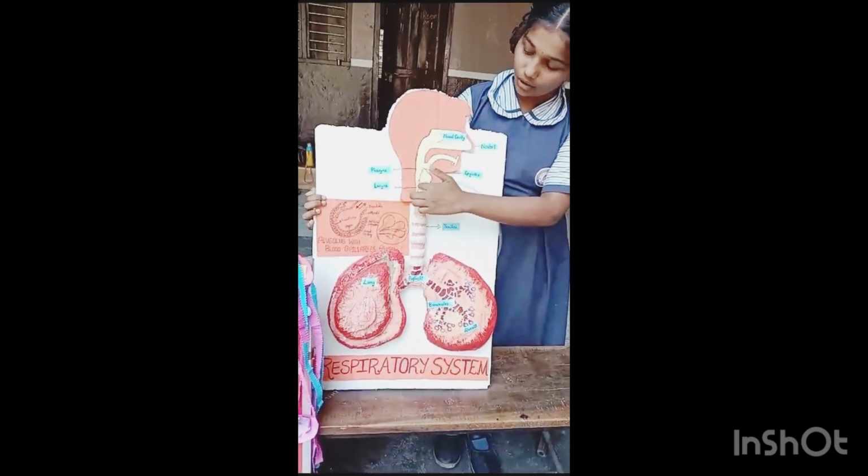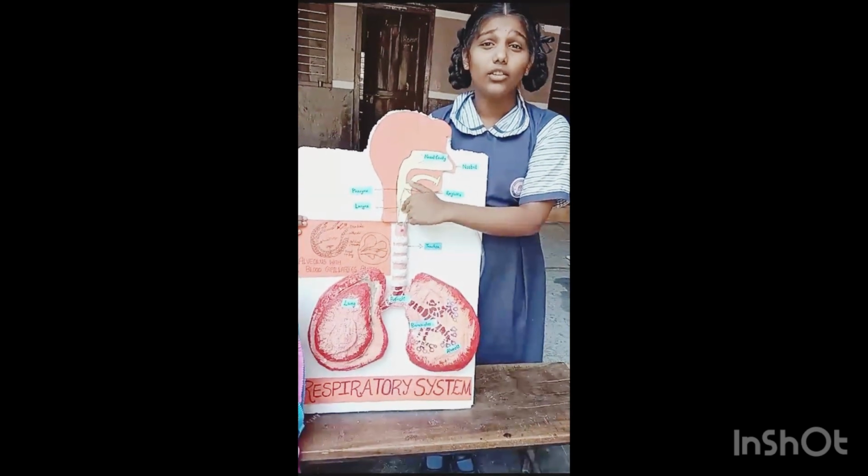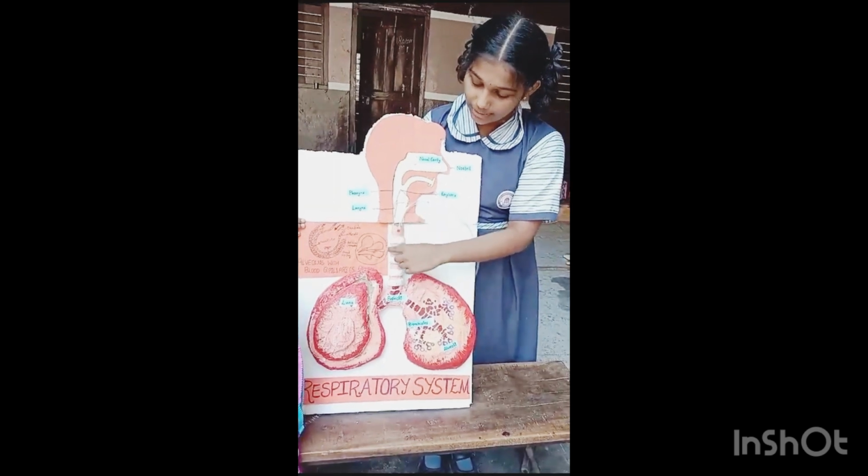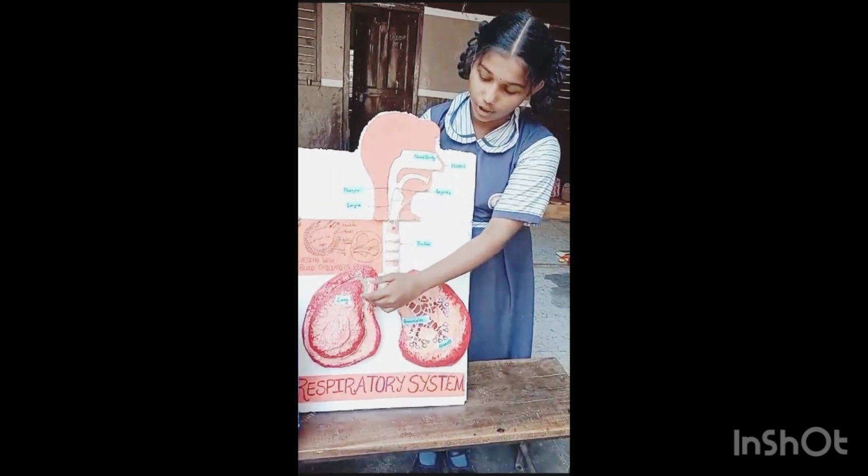The larynx contains vocal cords. When the air hits the vocal cords, it causes them to vibrate and produce sound. The windpipe, the trachea, divides into 2 equal parts, the bronchi, leading to the lungs.